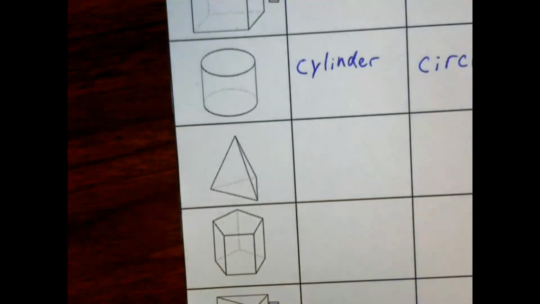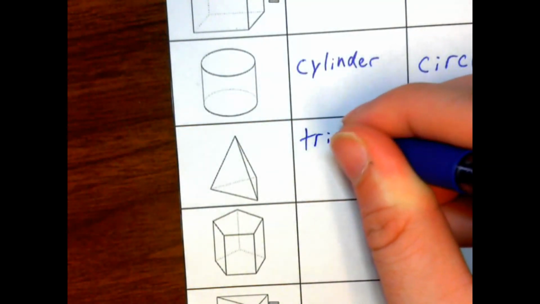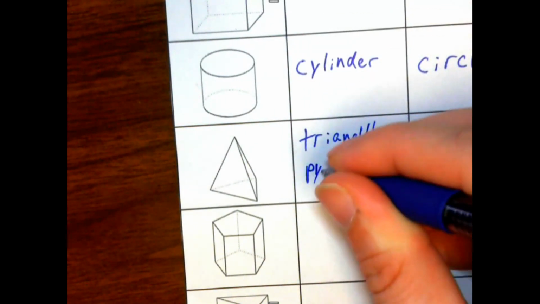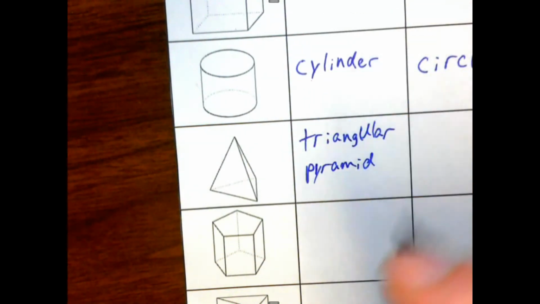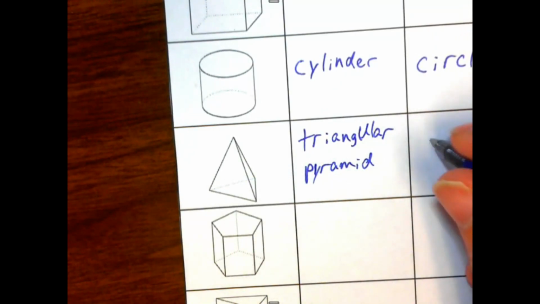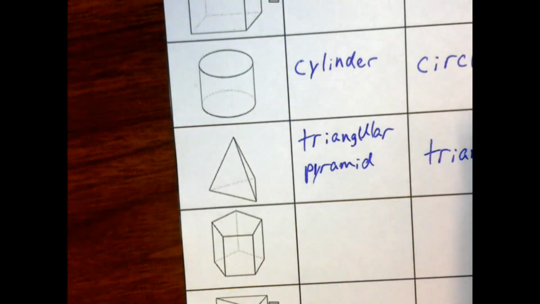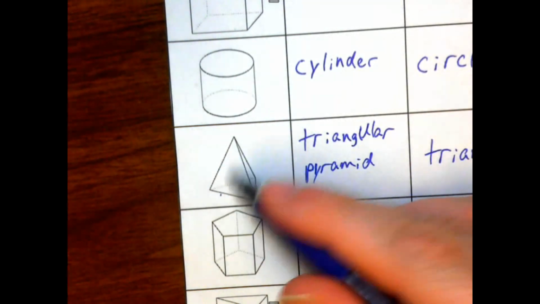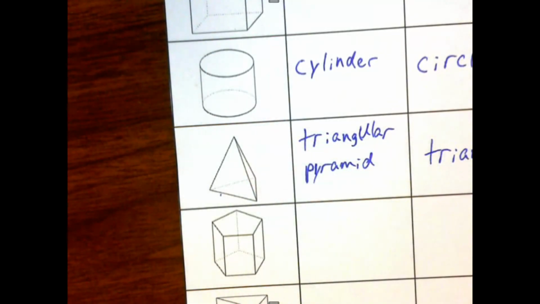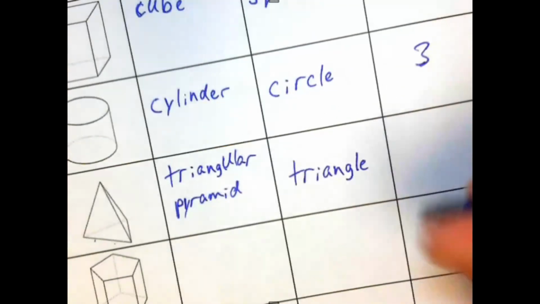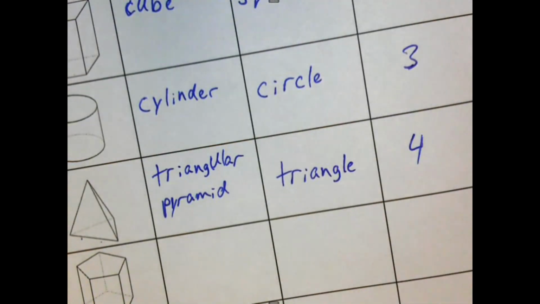Okay, next we have a triangular pyramid. So you have a triangle as the base. And then there are triangles coming out from each side of the base to meet at a point at the top. So this has a bottom and then 1, 2, 3 sides, so a total of 4 sides, or 4 faces rather.